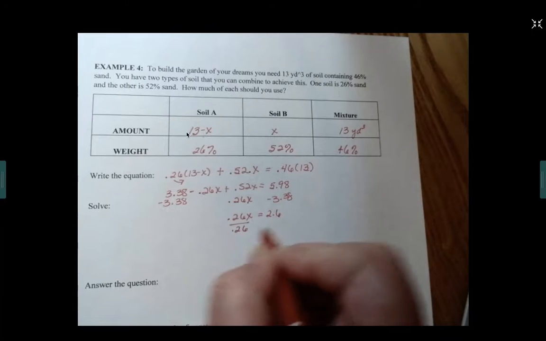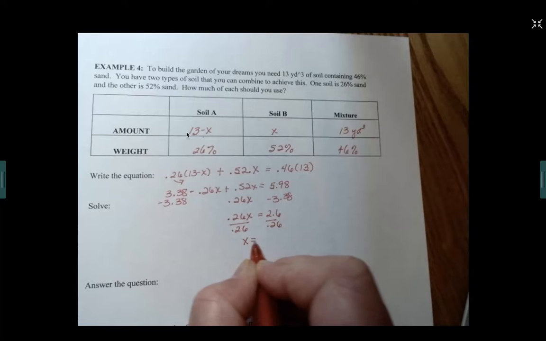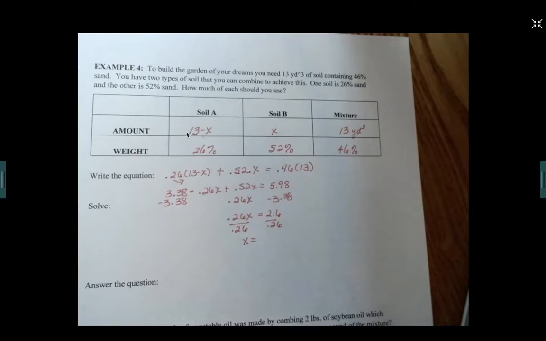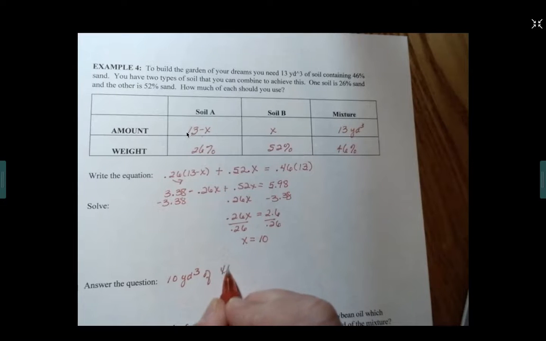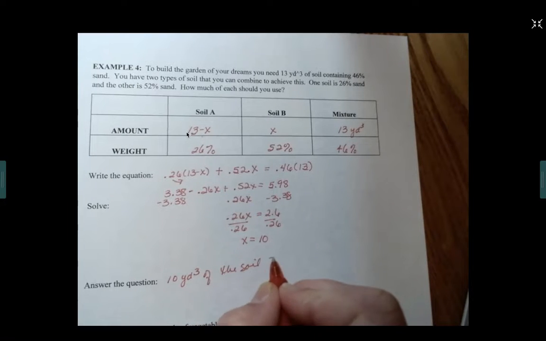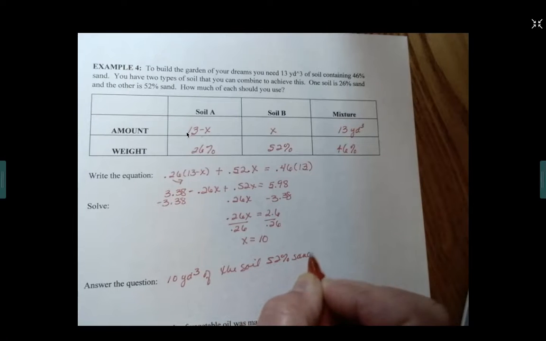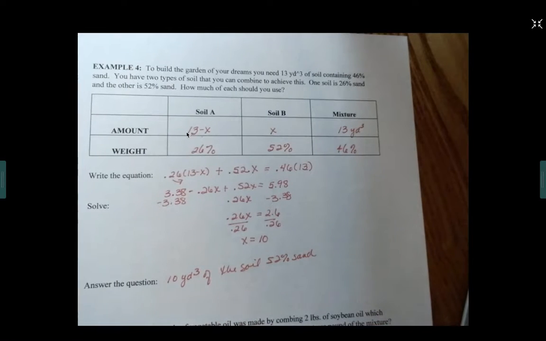Then I need to divide in order to get x completely by itself. And I got 10. And it's like 10 what? What does that 10 represent? So we've got to go back to our chart and back to our question. Well, that 10 represents 10 cubic yards of this soil that is 52% sand. We need 10 cubic yards of the soil that is 52% sand, which leaves how many cubic yards do we need of the other soil? Of the soil that is 26% sand.